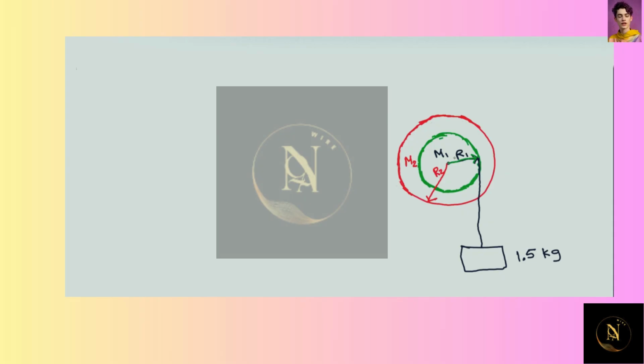In this problem, we have two metal discs that are connected together, which have the same axis of rotation. Now a block of 1.5 kg is attached to the smaller metal disc, and we can see that this green disc is the smaller one with radius r1 and mass m1, and the red arrow denotes the radius of the bigger disk, which is R2, mass M2.